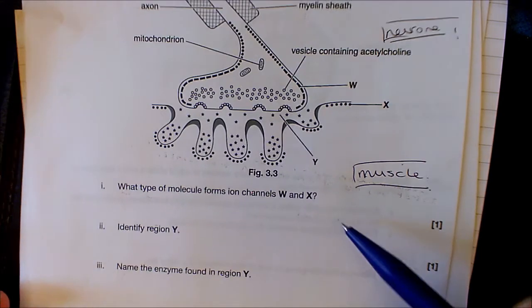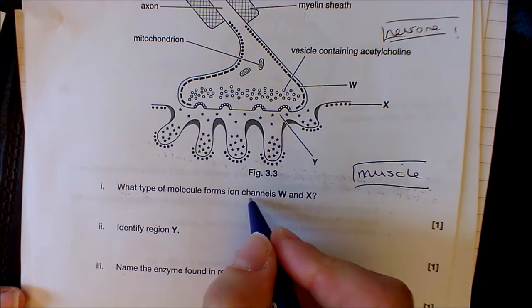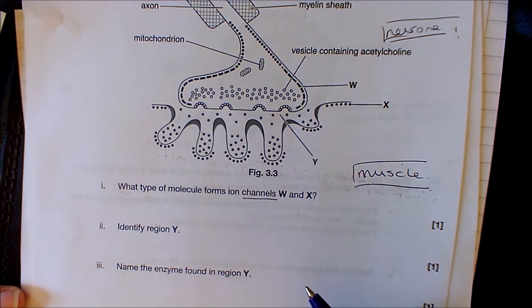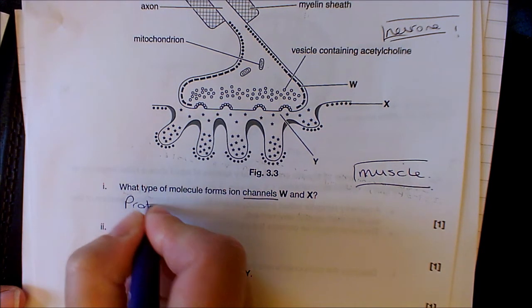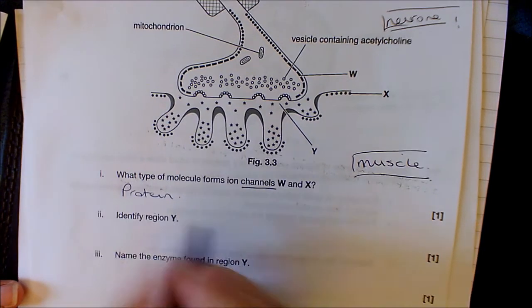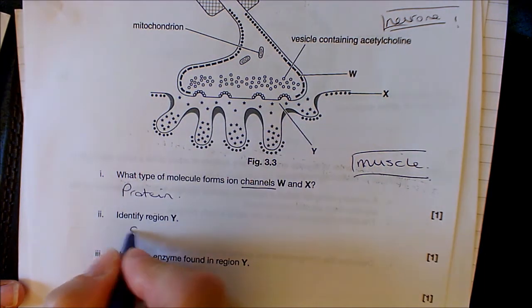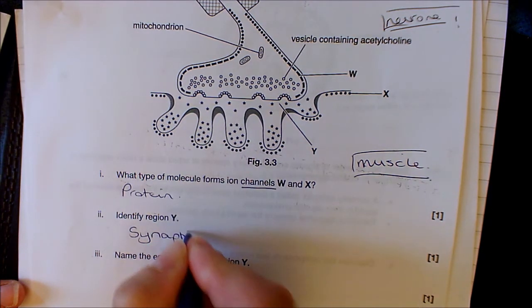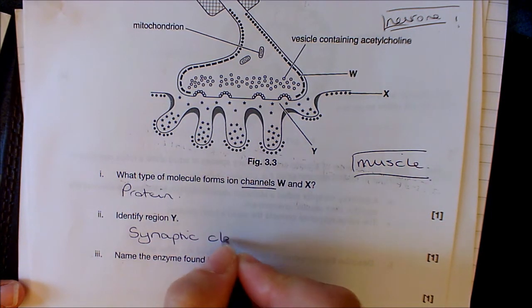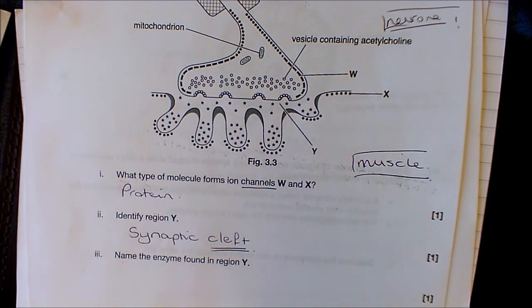What type of molecule forms ion channels W and X? Any kind of channel through the plasma membrane, the bilipid layer, is going to be made of protein. Identify region Y. This whole thing is the synapse, but this region is referred to as the synaptic cleft. You have to say cleft. You can't put gap, they just won't accept that answer.